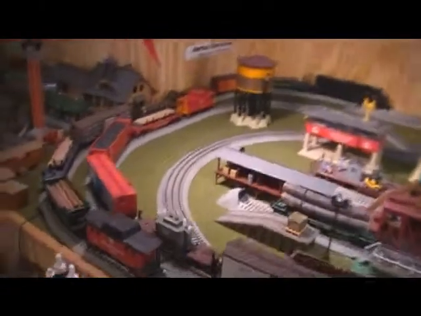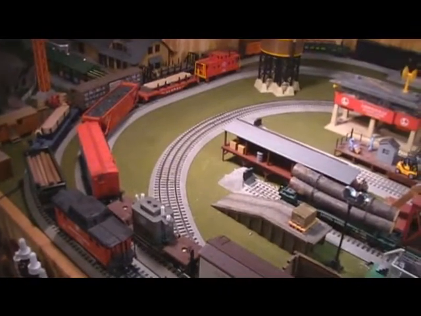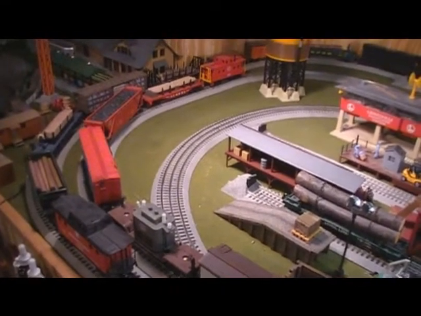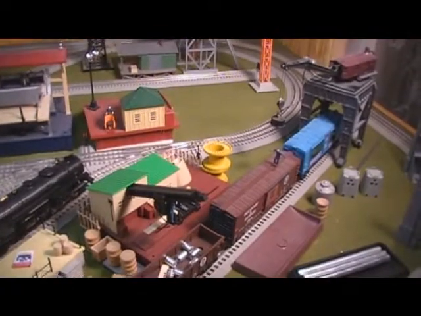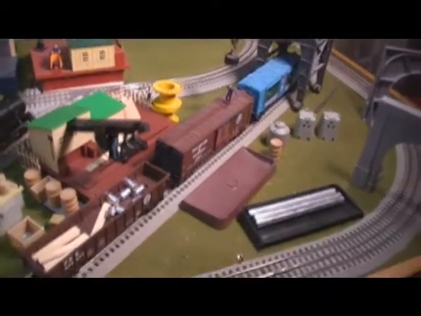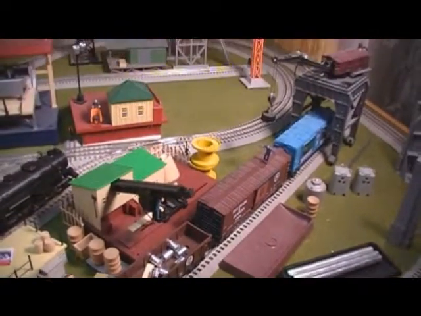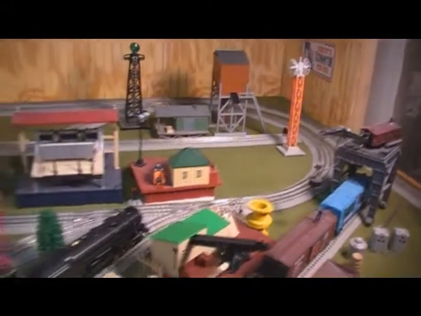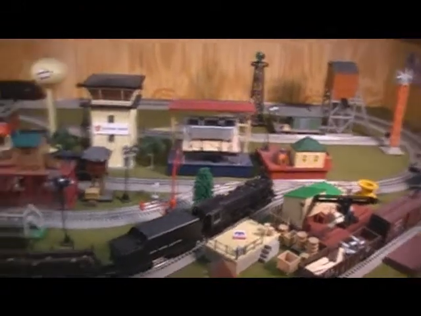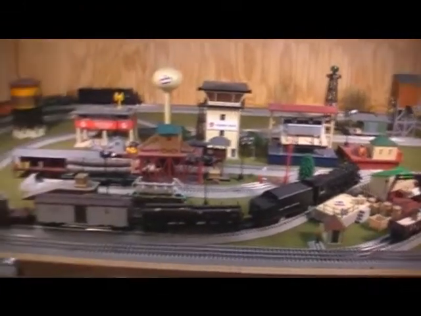Oh, by the way, it's covered with that Woodland Scenics vinyl grass mat. If you've never used this stuff, check it out. It's really good stuff. I think this is the second layout I've used this on, so it's a little roughed up, a little beat up, but once I do my landscaping and put some foliage in and maybe some ground cover, you're not going to see it. It's really good stuff, but just wanted to give you a quick rundown of the layout.